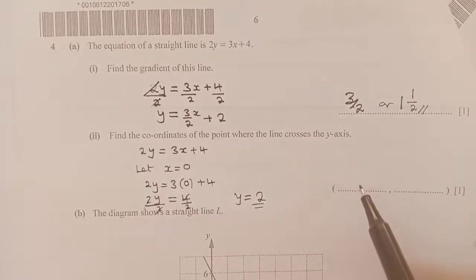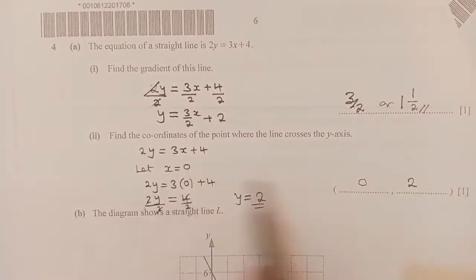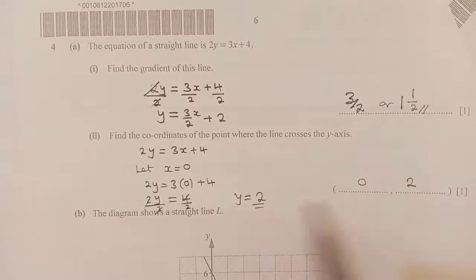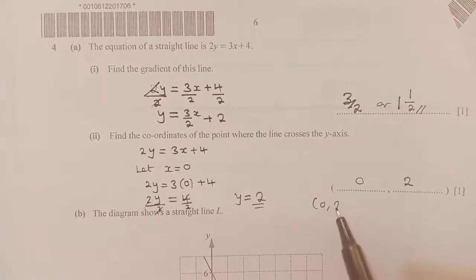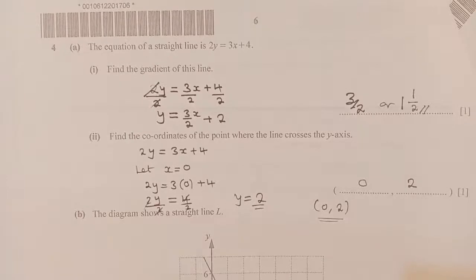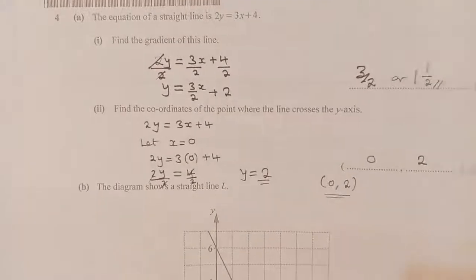Now the coordinates will be 0, 2. This 0 is for the x-axis and 2 is for the y-axis. So it's the same as this. So this is what I've put here. We go to the next question.